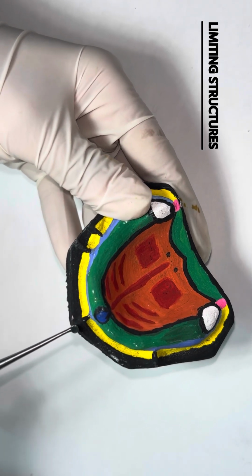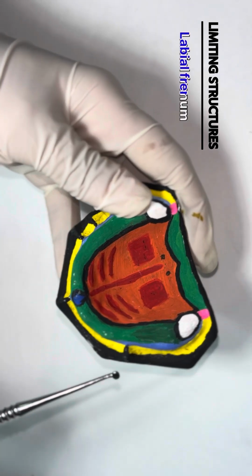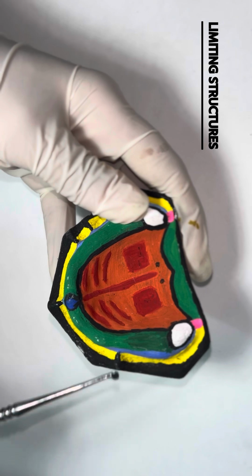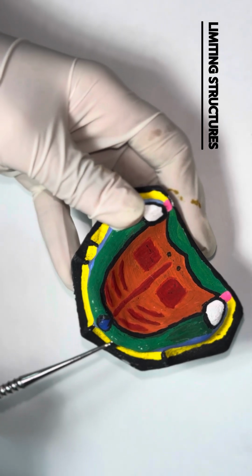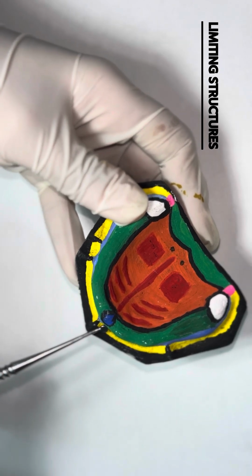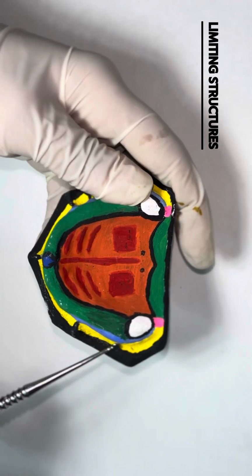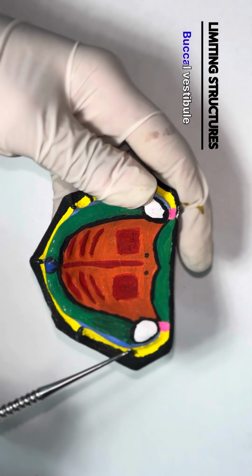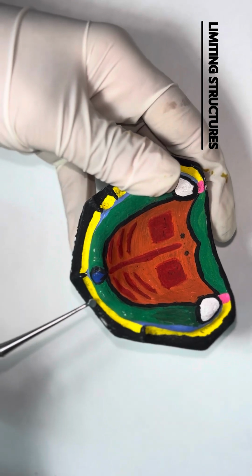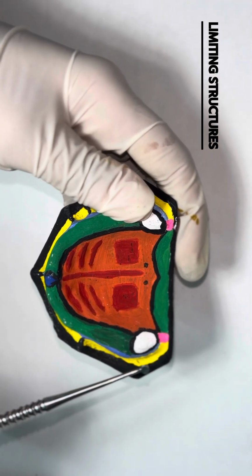This frenum is towards the lip side, so it is known as labial frenum, and this frenum is towards the cheek, so this is buccal frenum. This vestibule is towards the lip, similarly this is known as labial vestibule, and this vestibule is towards the cheek area, so this is buccal vestibule. Labial frenum, labial vestibule, and buccal frenum, buccal vestibule.